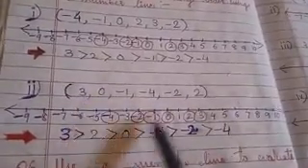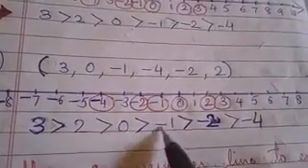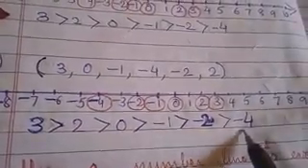Now circle these integers here. Okay, I have circled them here. And after circling, arrange them in descending order. Descending order on a number line means right to left. So 3, 2, 0, -1, -2, -4. Okay.